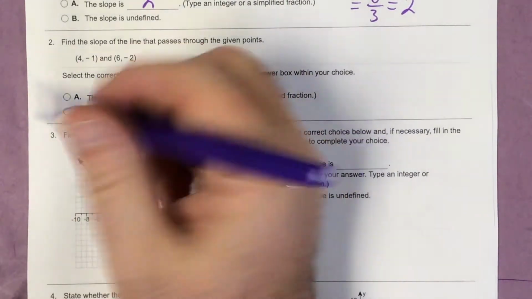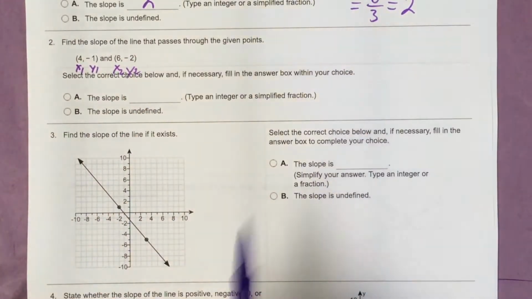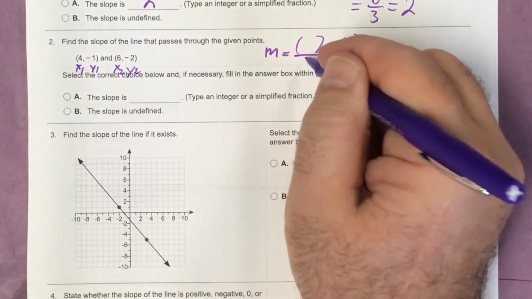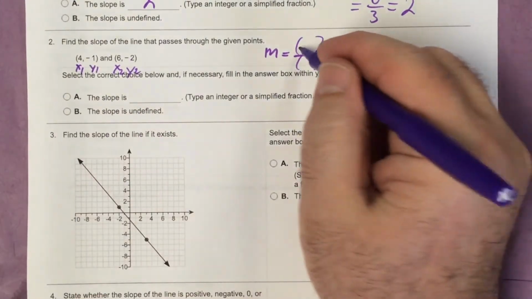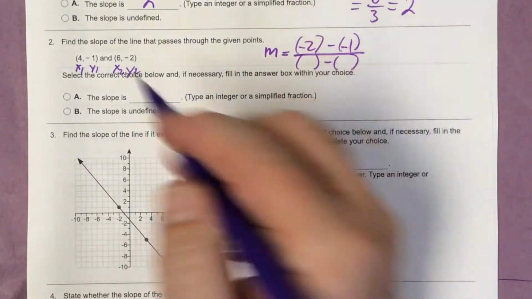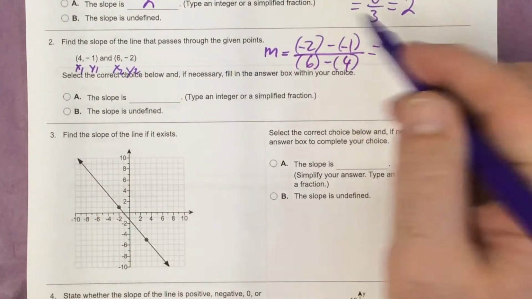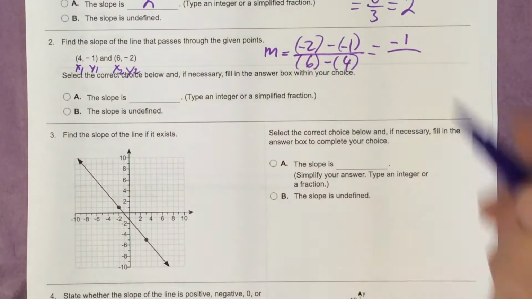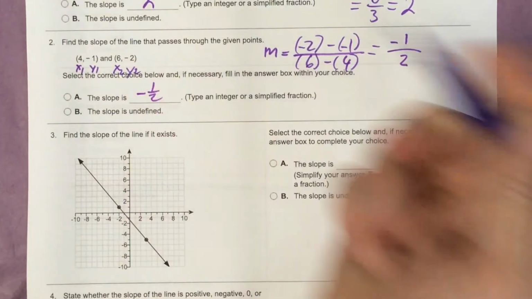So here I'm going to label this one x1, y1. This will be x2, y2. And this time I'm just going to go straight to what I want to sub in without showing the formula since I've already written it above. y2 is equal to negative 2, y1 is equal to negative 1, x2 is equal to 6, x1 is equal to 4. So negative 2 minus the negative 1, that'll be negative 2 plus 1, or negative 1. 6 minus 4, that's going to be equal to 2. So if I have negative 1 divided by 2, that's going to give me a slope of negative 1/2.